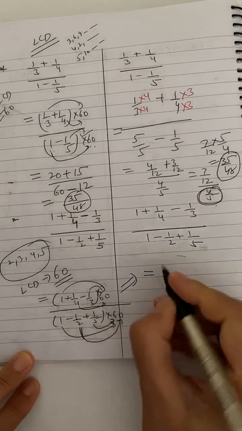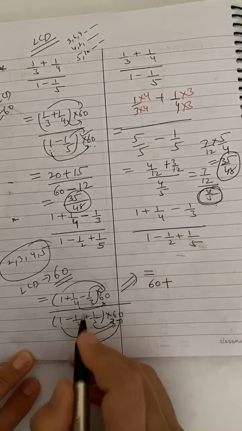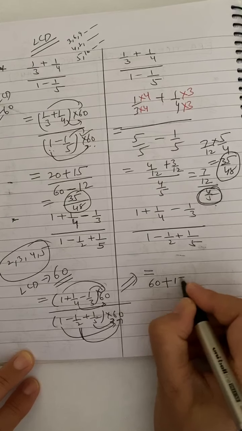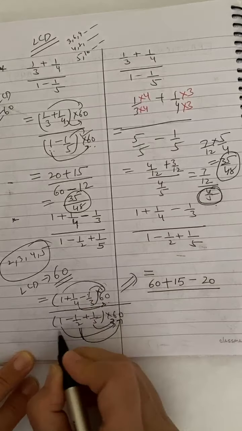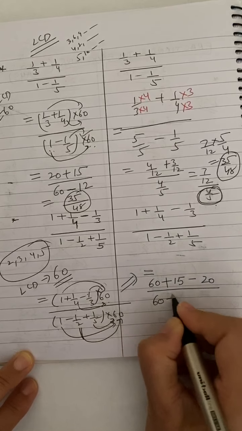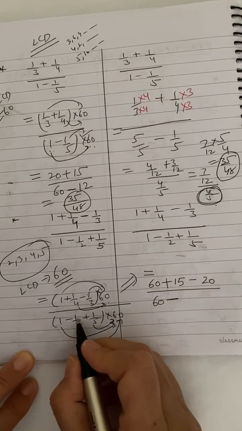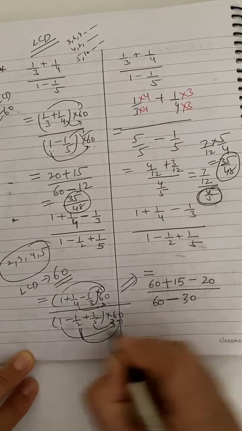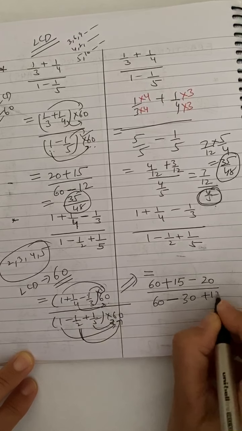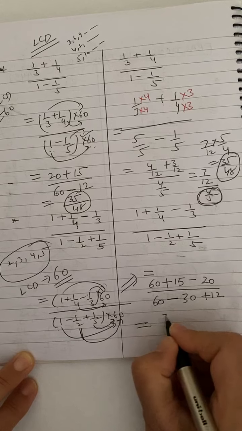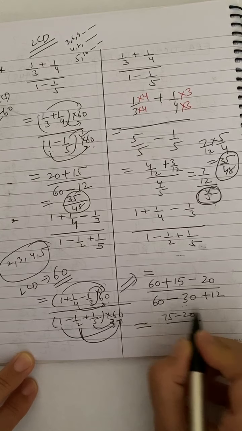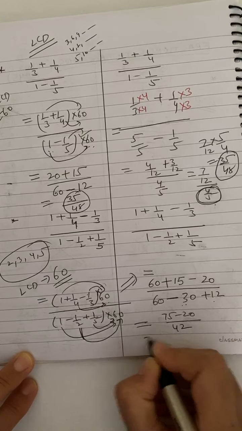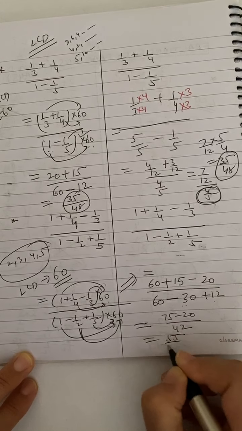So 1 times 60 is 60, plus 1/4 of 60 is 15, 1/3 of 60 is 20. 1 times 60 is 60, minus, be careful, half of 60 is 30, 1/5 of 60 is 12. So we got here 75 minus 20, 60 minus 30 is 30 plus 12, 42. So this becomes 55 over 42.